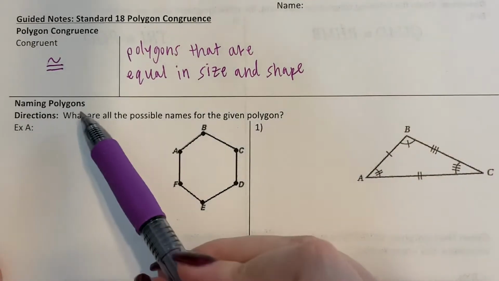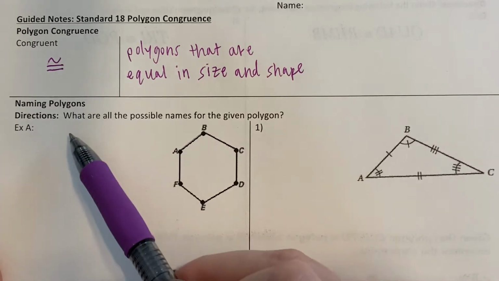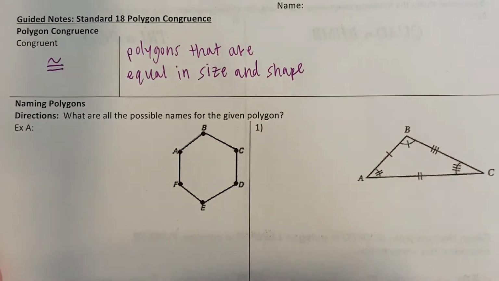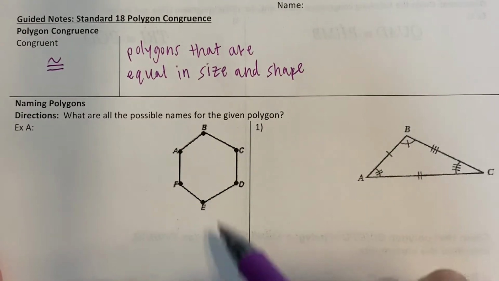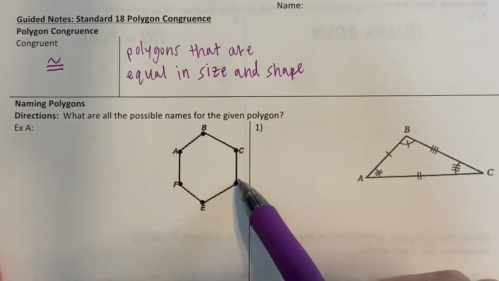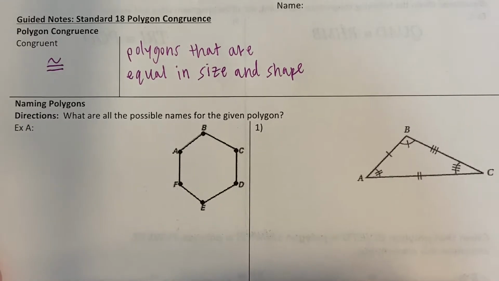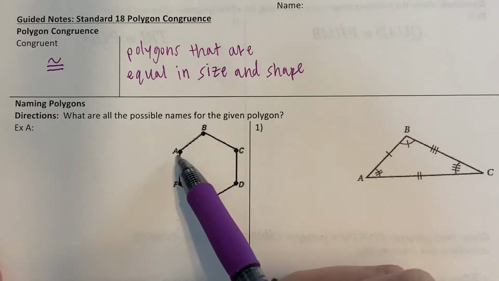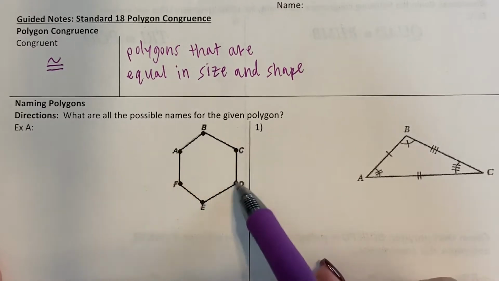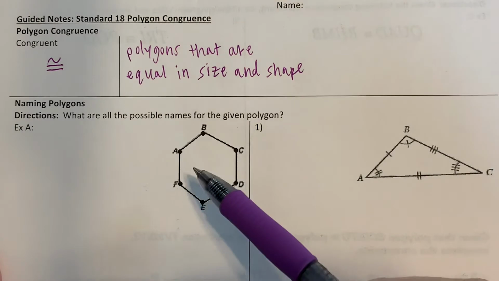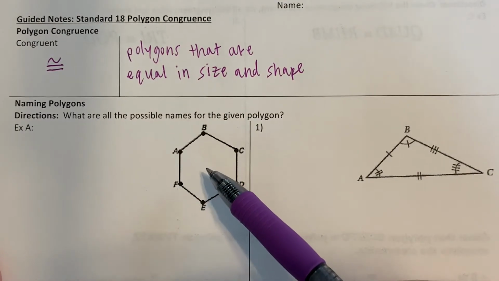Next, let's talk about naming polygons. We are asked, what are all the possible names for the given polygon? In example A, we have a polygon. We can count, there are 6 sides. For titling this polygon, I'm going to have to use all of the letters that we see on the vertices going around the polygon. There are actually 2 different methods we can use to title this polygon.